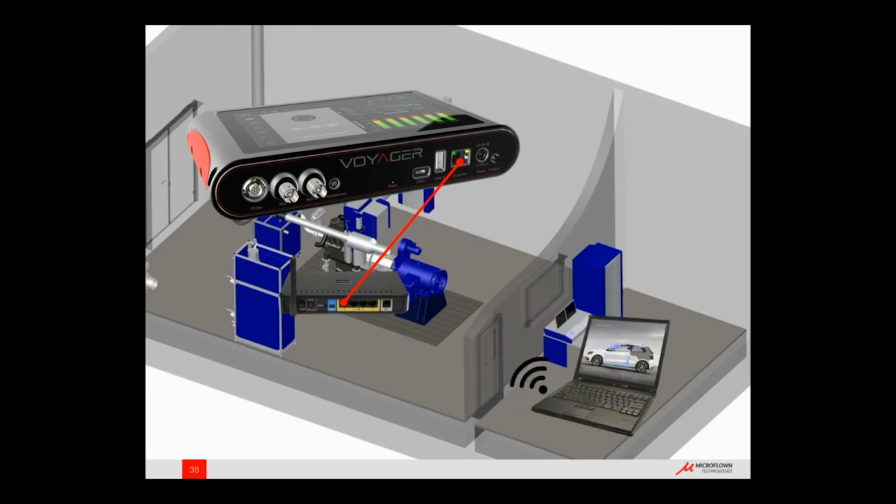So I could spy on them, connect, and hear what they're doing. But more practical, for example, here we put the Voyager in the test room, and we can connect with the computer to the Voyager to use it as a data acquisition from a separate room, the control room.